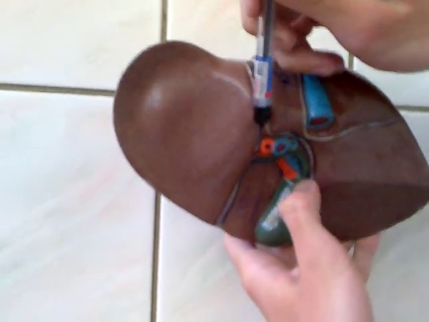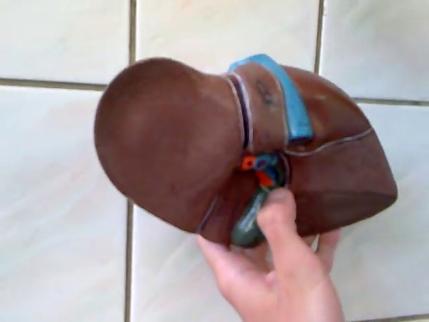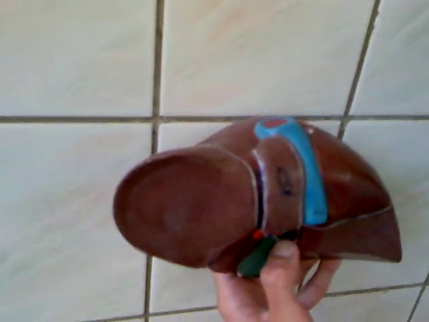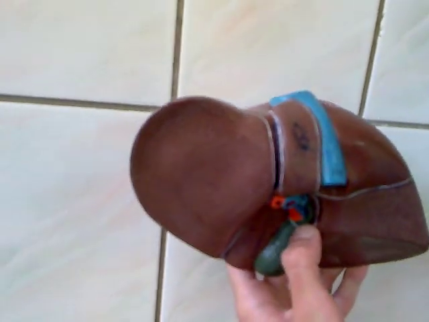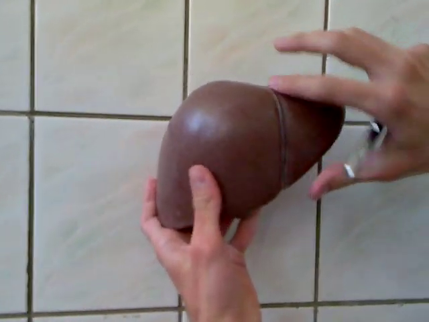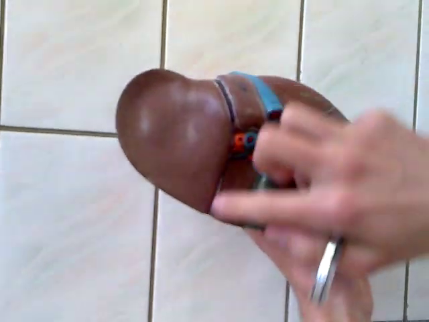And this is the position of the ligamentum venosum, which is derived from the ductus venosus from embryological origin. So the liver anatomically consists of the right lobe and the left lobe, and these were their lines of separation.